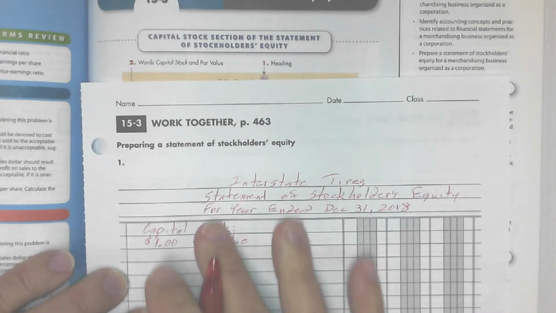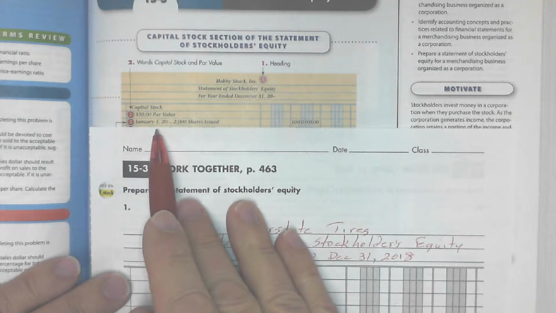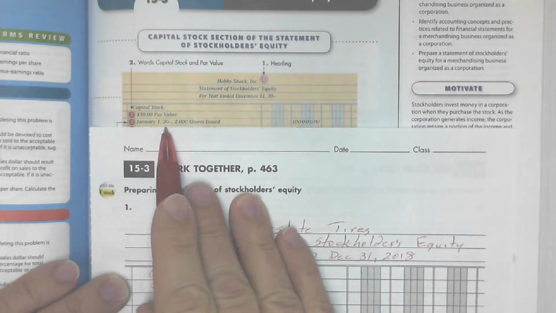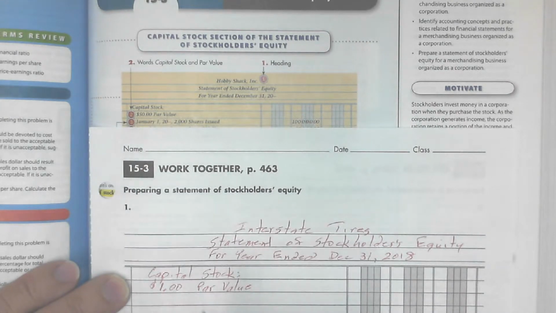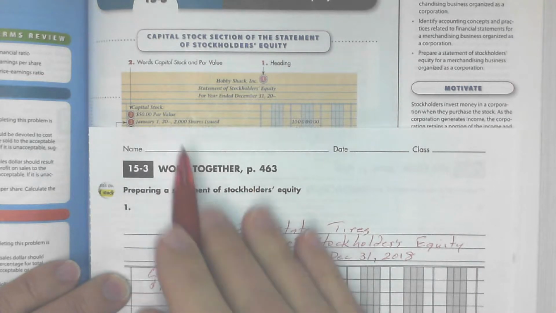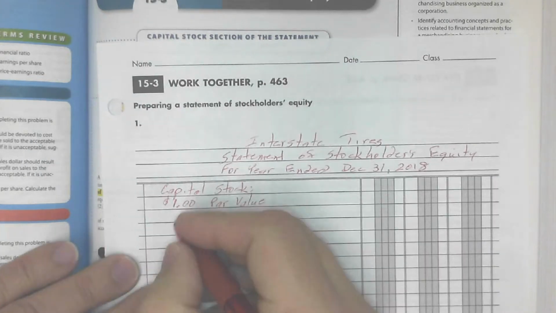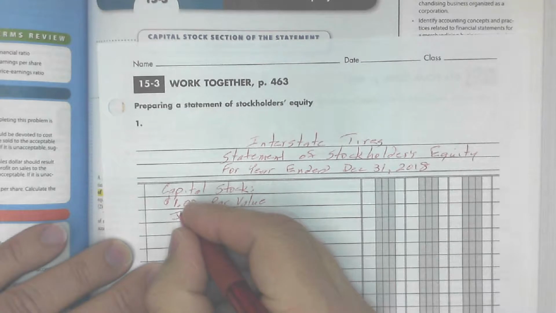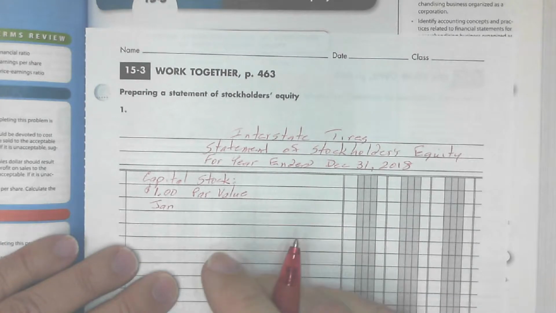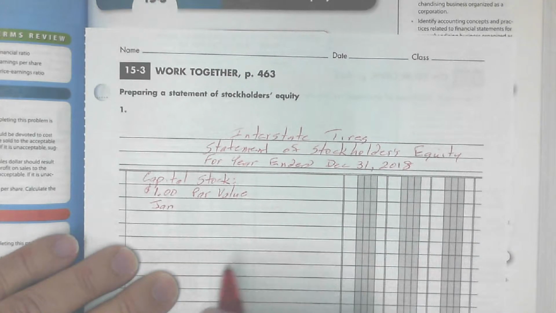And then the next line is going to have the date, January 1st, 2018, because this would have been at the beginning of the year to show what was on hand.